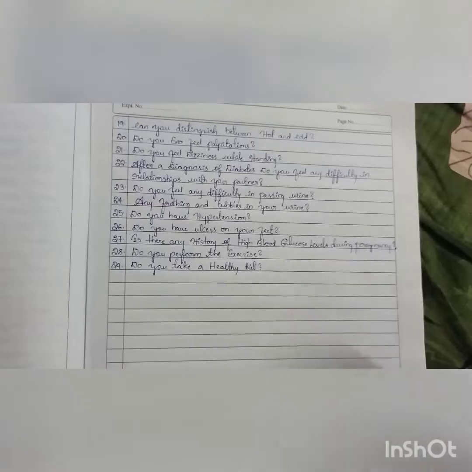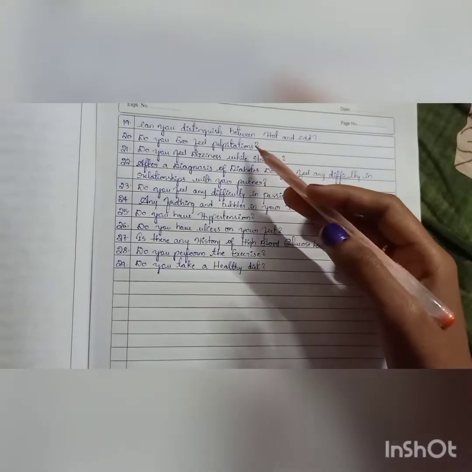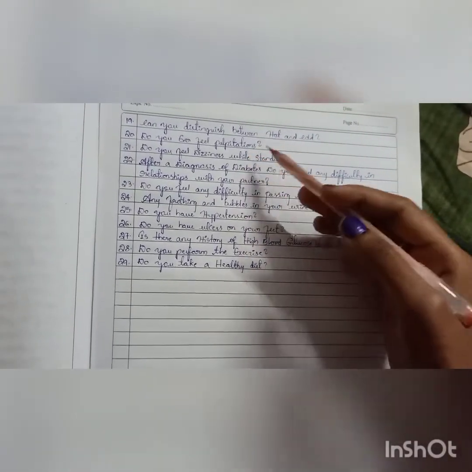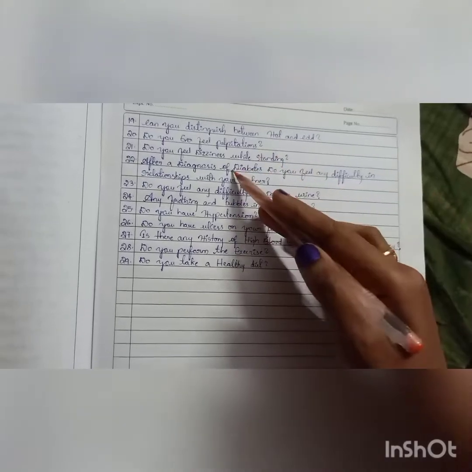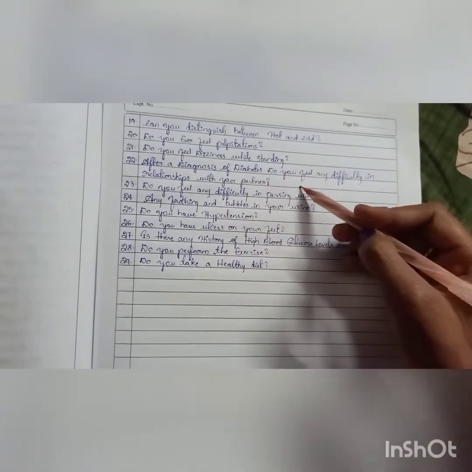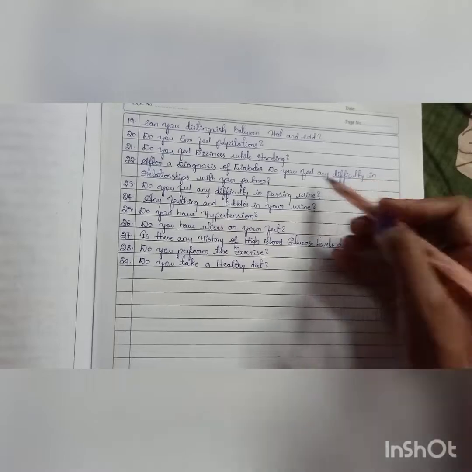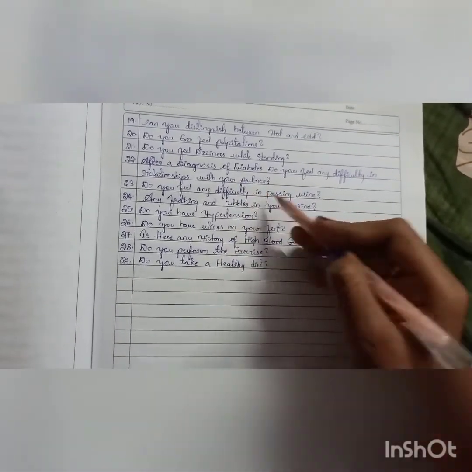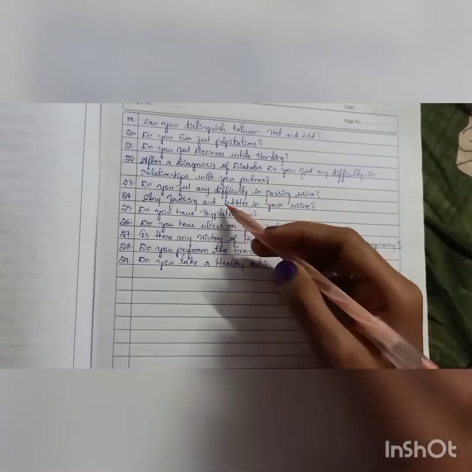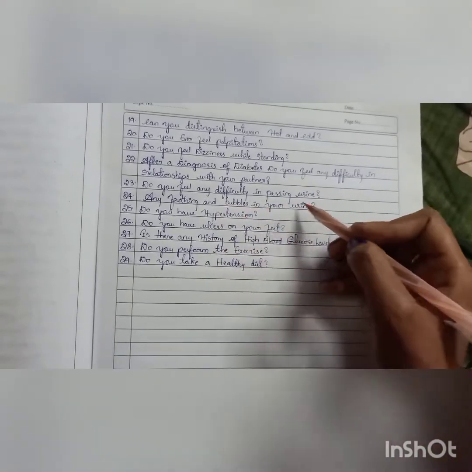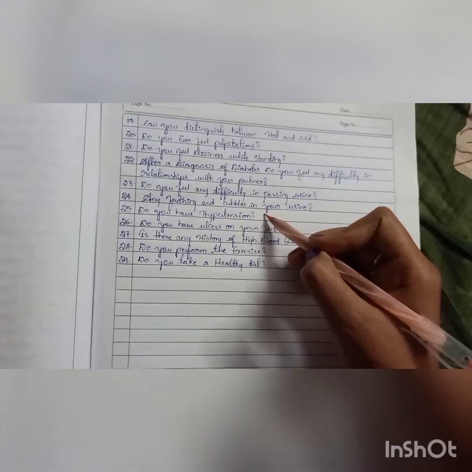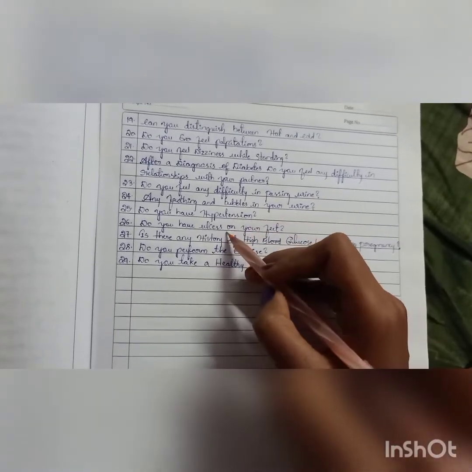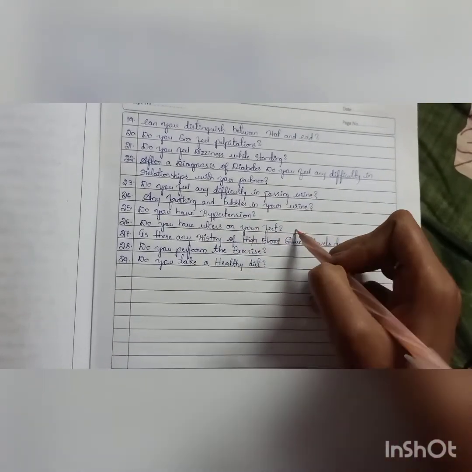Do you ever feel palpitations? Do you feel dizziness while standing? After a diagnosis of diabetes, do you feel any difficulty in the relationship with your partner? Do you feel any difficulty in passing urine? Any frothing and bubbles in your urine? Do you have hypertension? Do you have ulcers on your feet or not?